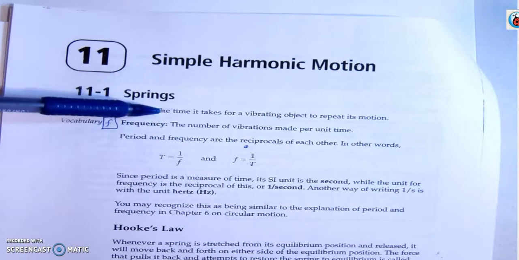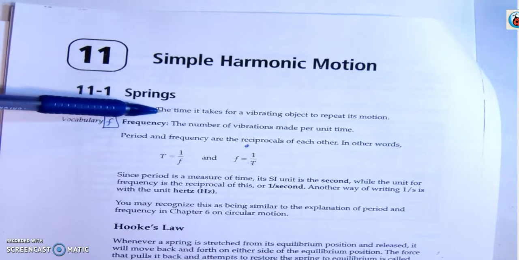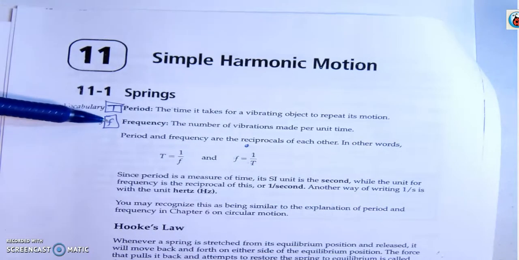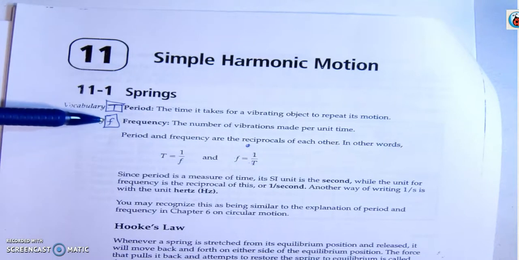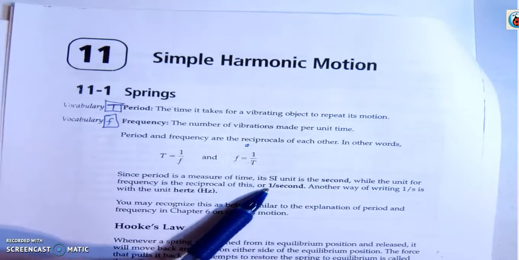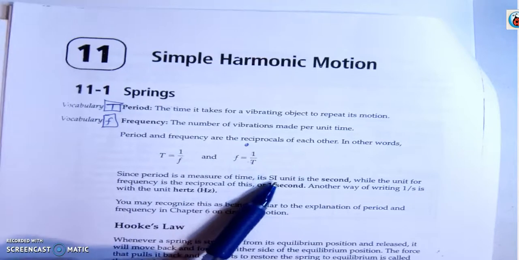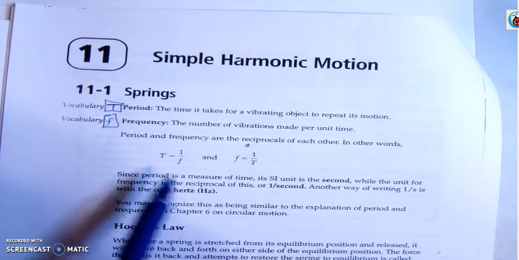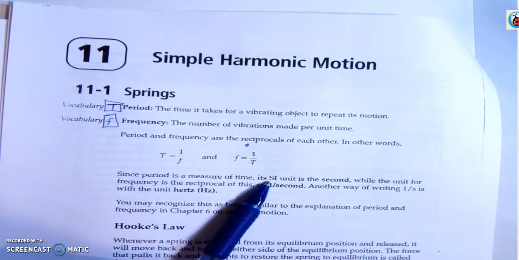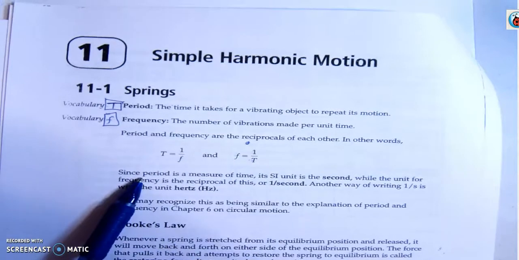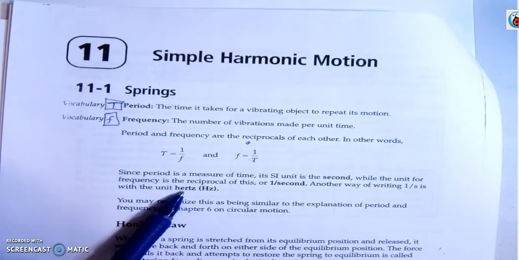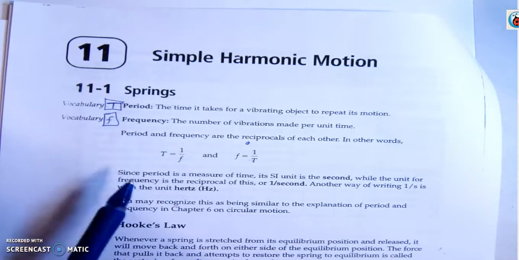Period, the time it takes for a vibrating object to repeat its motion. And frequency, the number of vibrations per unit of time. The variable for period is a big T. The variable for frequency is an F with a little curve. Down here, let's skip these formulas for a second. Just to denote, period is a measurement of time, so its SI unit, the standard unit it'll use, will be a second, right? And frequency, the SI unit is going to be hertz. So if they give you hertz, you know they're talking about frequency.